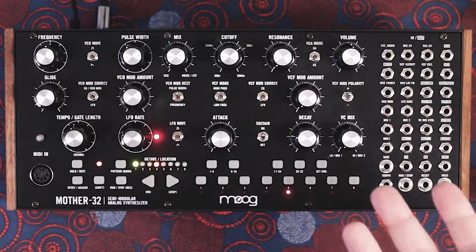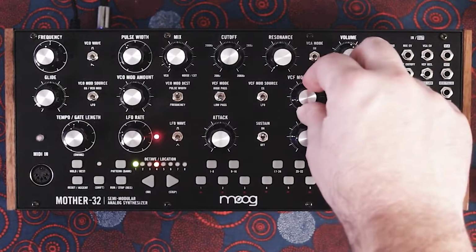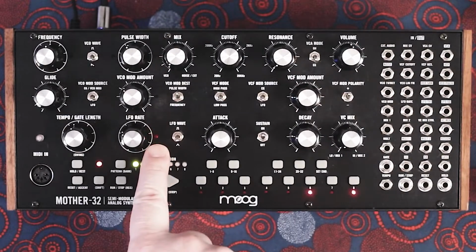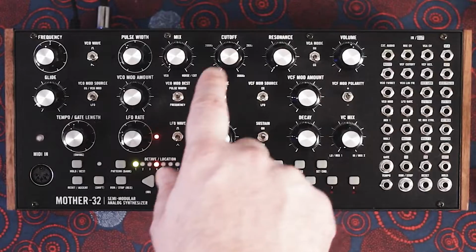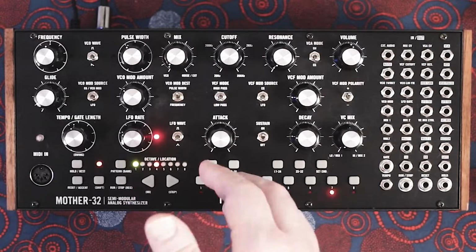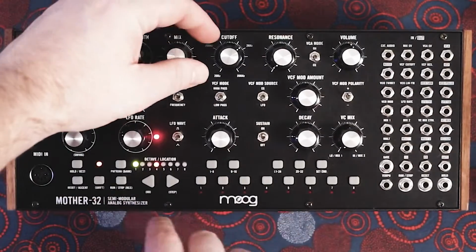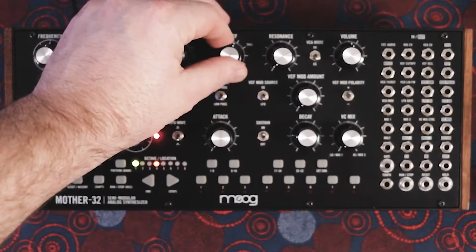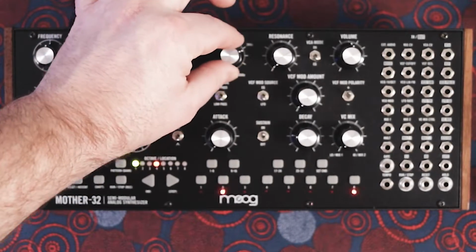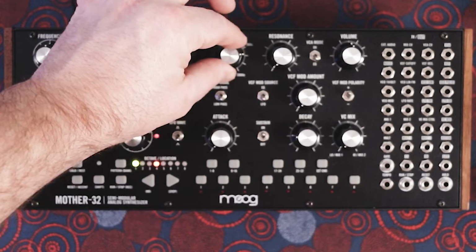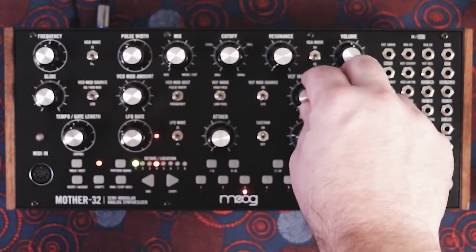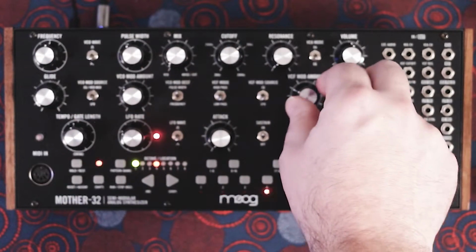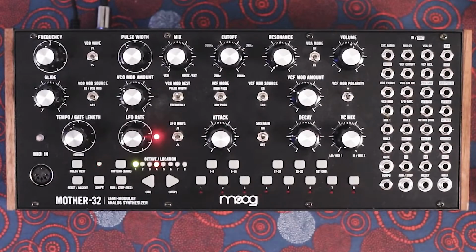So this is with nothing. Notice how the cutoff is moving at this rate, but not very much. It would be the same as... that's probably about right there.